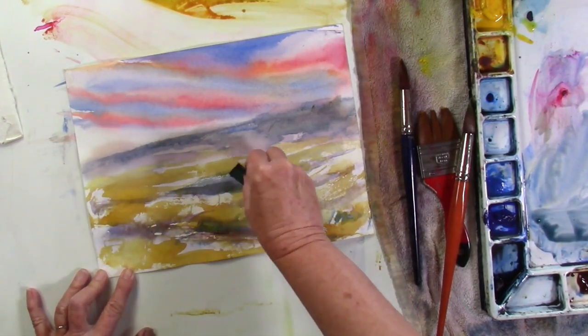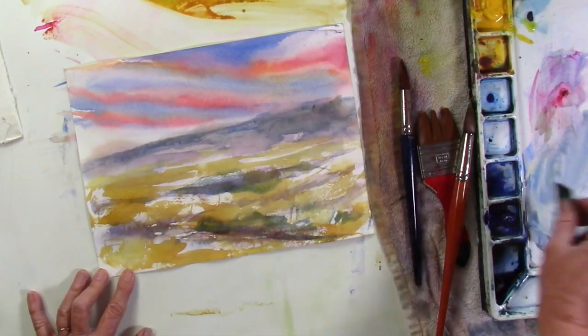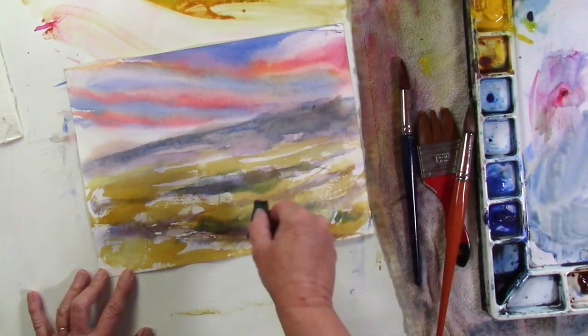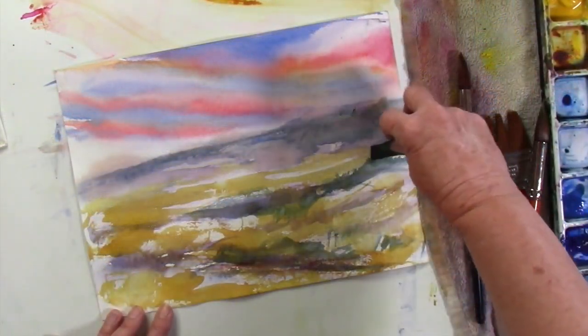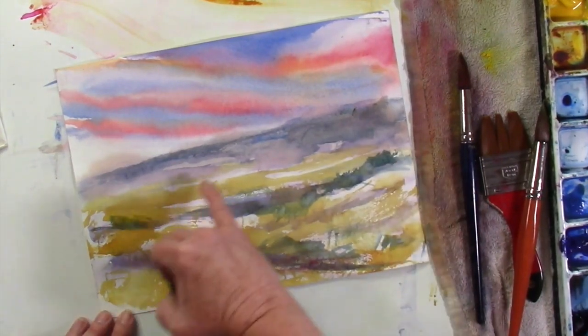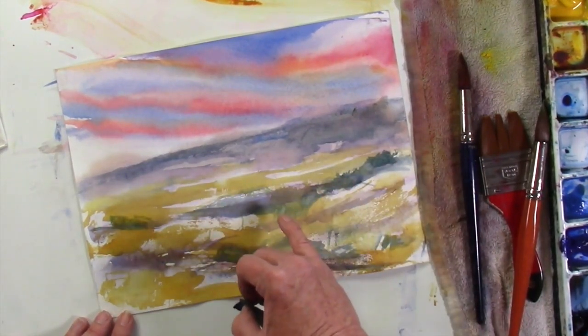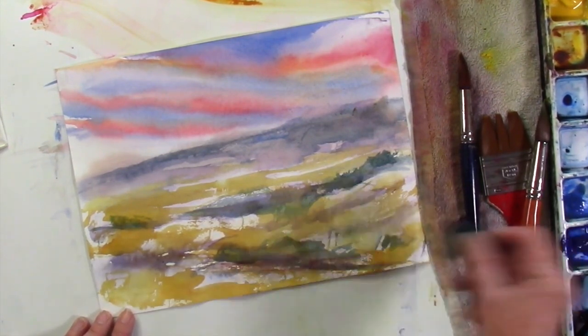But this was a wave. I might change the shape of that a bit more. Take advantage of that. Anyway, you get the idea. Maybe a few little spots like that. I didn't like the shape of that. I still don't like the shape of that. And then now we have our mountain back there. I could get more defined, but I like how this is developing.